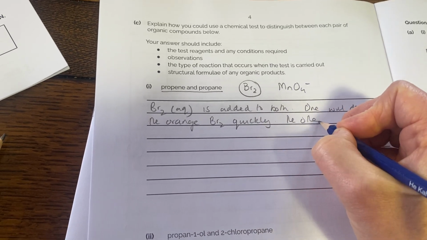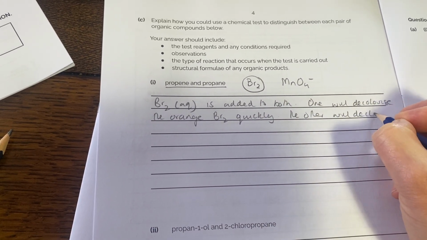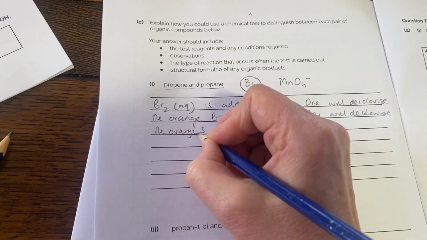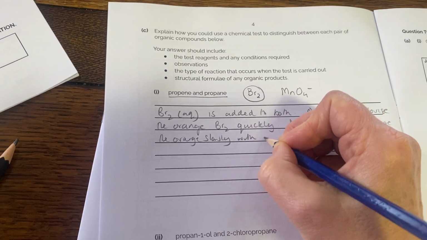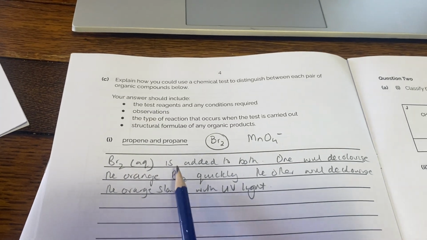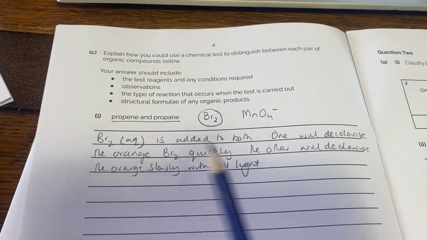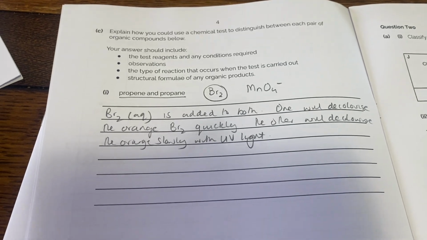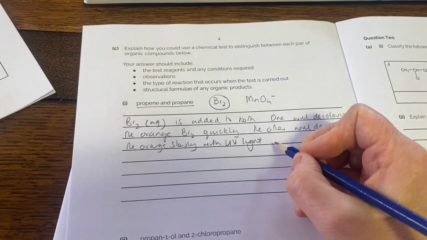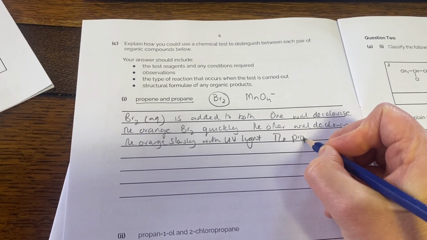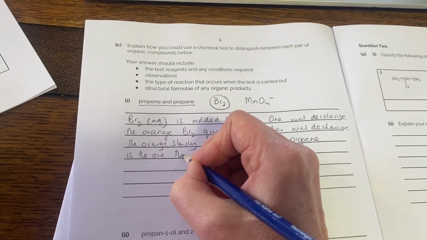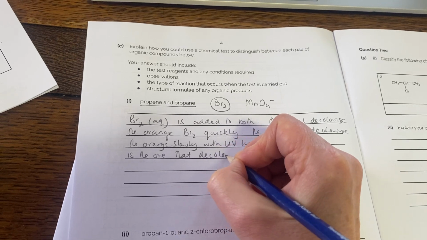The other will decolorize the orange slowly with UV light. Or you might say the first one decolorizes the orange quickly and the other one does not decolorize. Depends how long you would leave it. Okay, so that's our main thing. We do need to say which is which. The propene is the one that decolorizes.